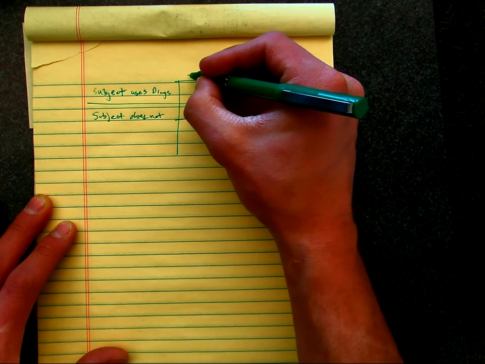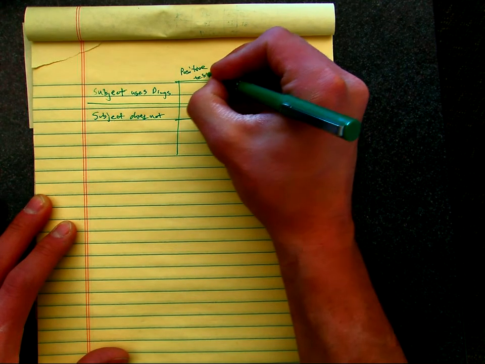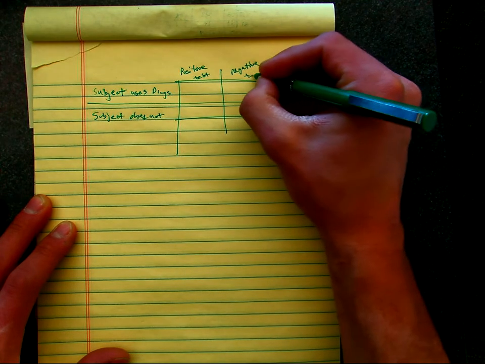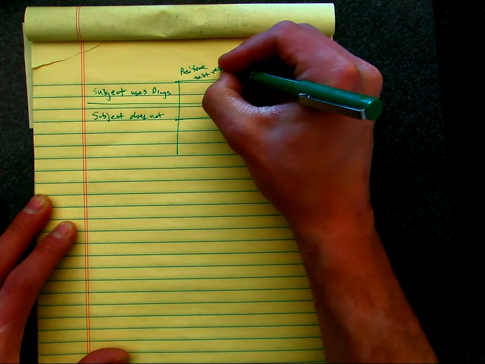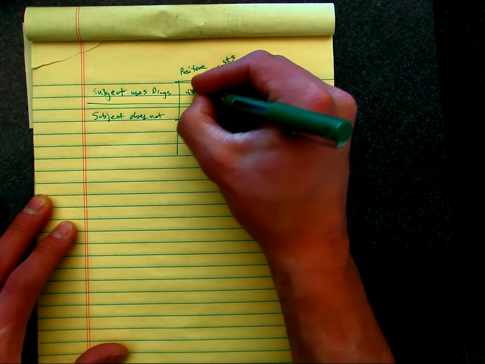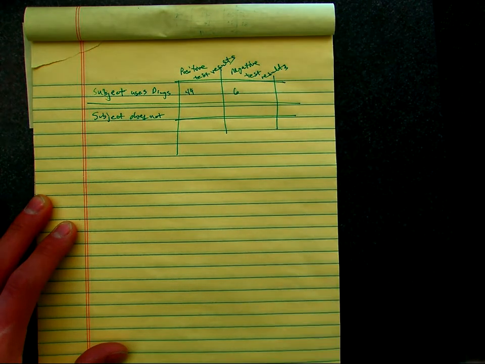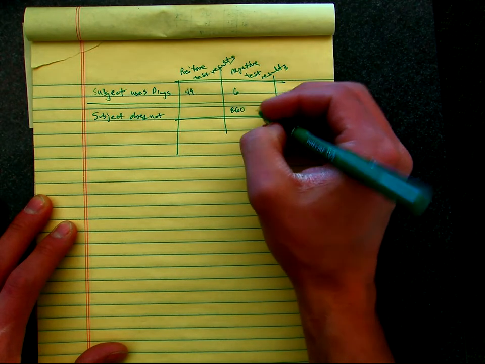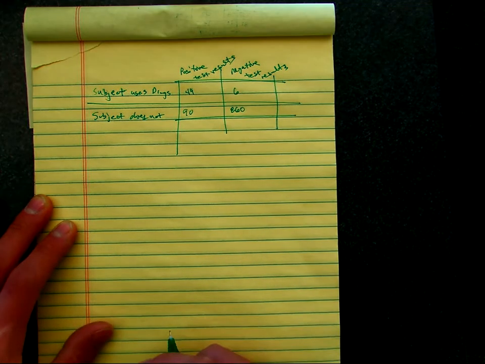Now, right here we might have positive test result, negative test result. Right? So in this case, there were 44 true positives, 6 false negatives, and 860 in this case that were true negatives. And here we'll have 90 false positives.